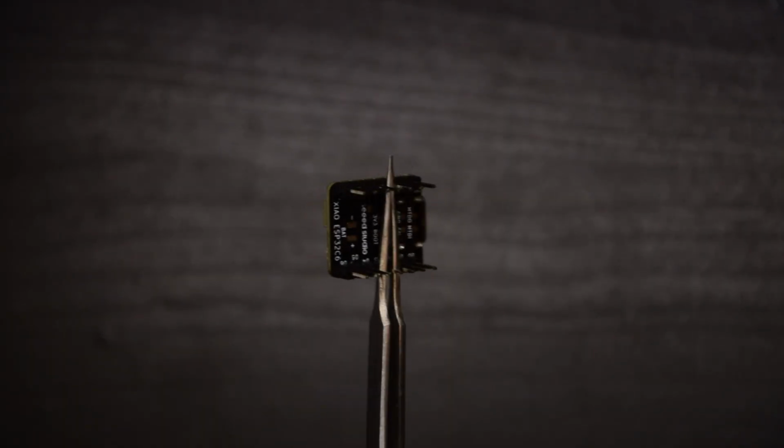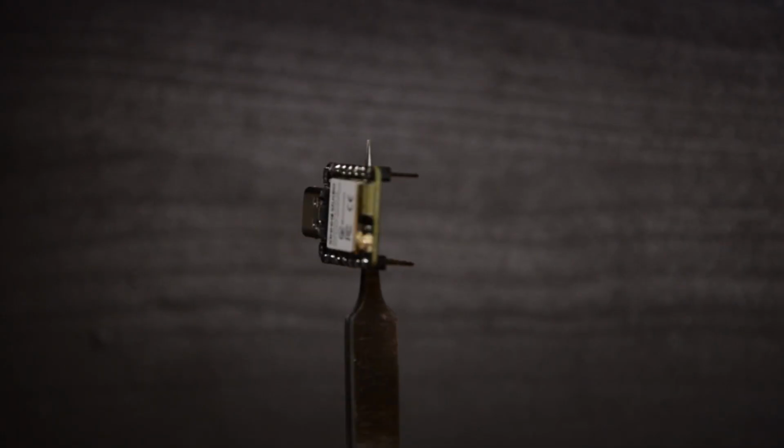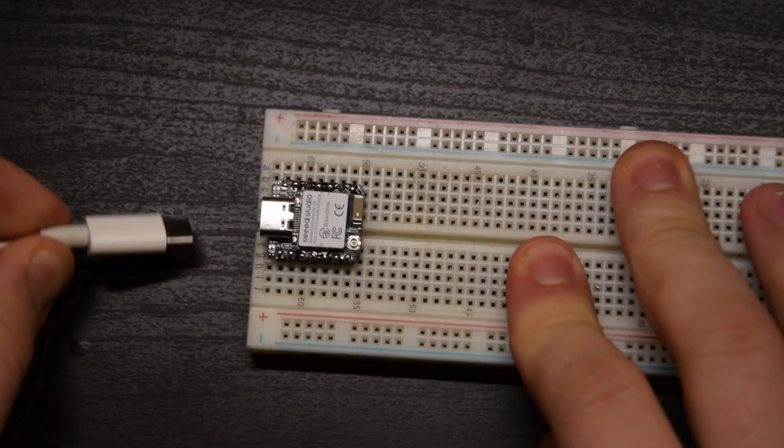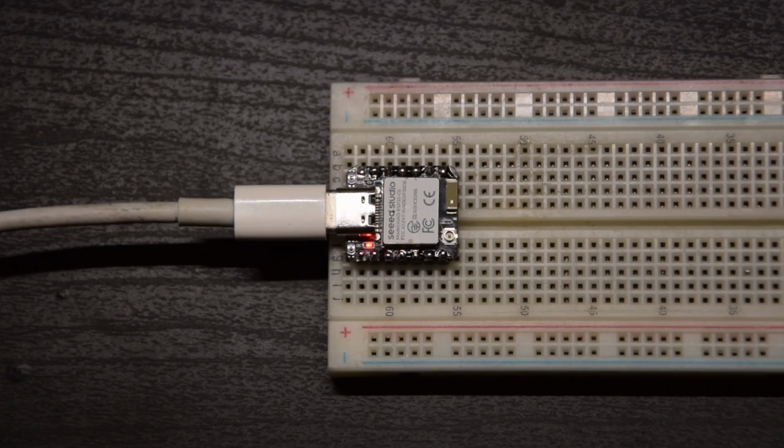This is the XIAO mini board. It is an incredibly powerful development board designed primarily for IoT applications. Let's plug it into the breadboard, connect it to the computer, and launch the Arduino IDE.